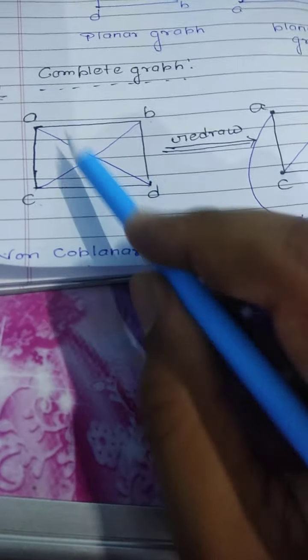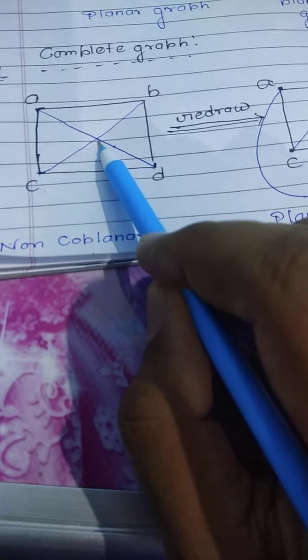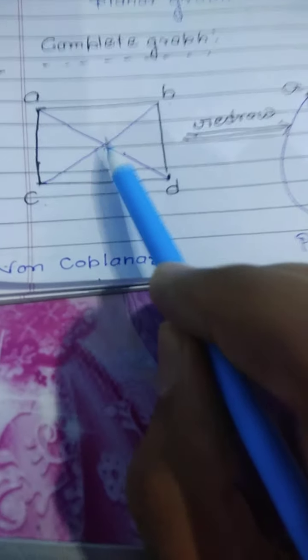We see that it is a non-planar graph because there is an intersection point in between the two edges, except at the common vertices. Here no vertex lies at the intersection, that is called a non-planar graph.